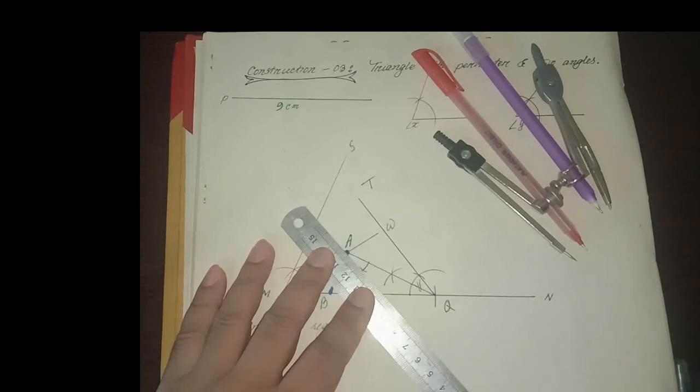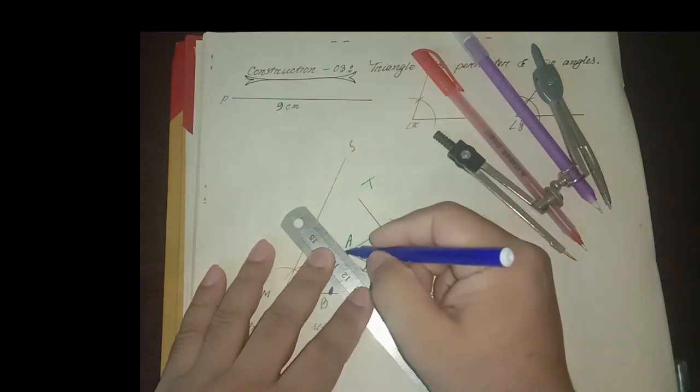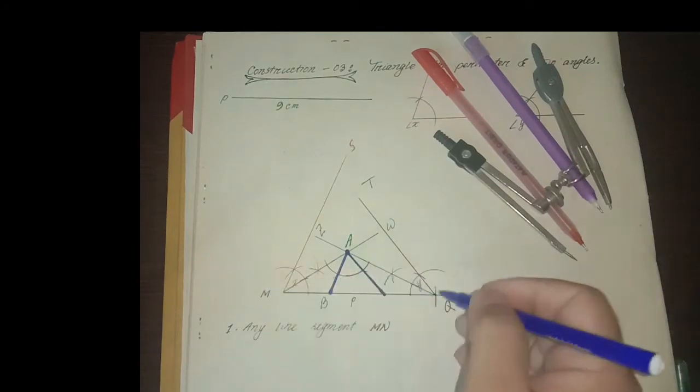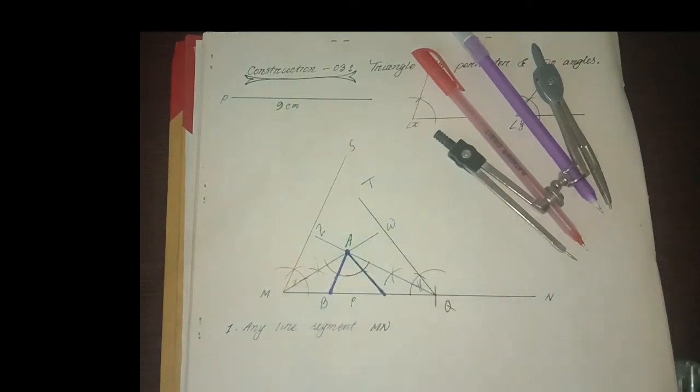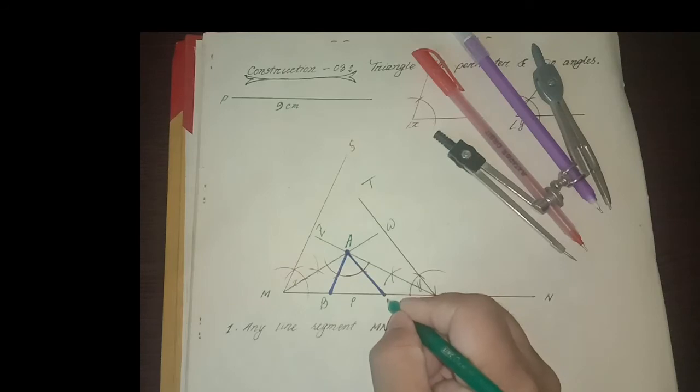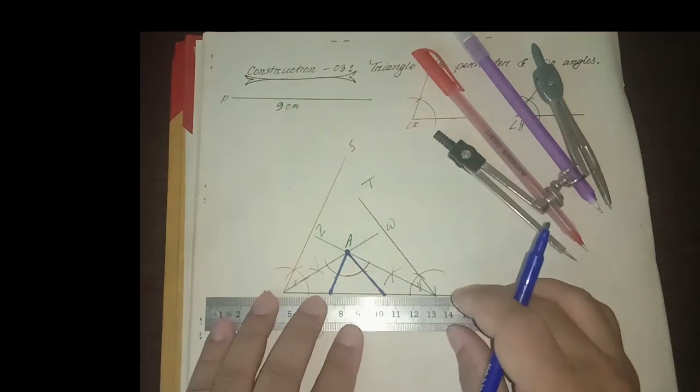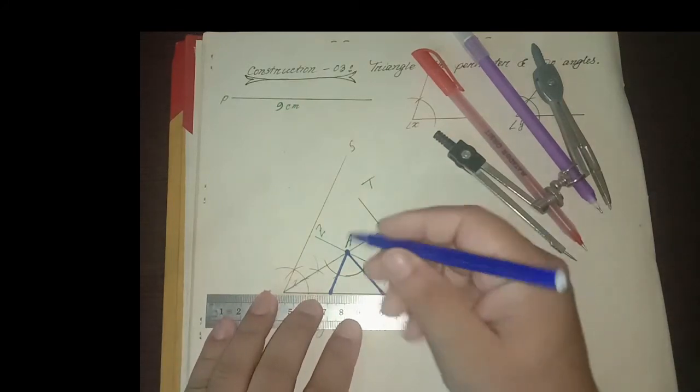As you can see, this is going to intersect MQ at point C. Therefore, triangle ABC is our required triangle. Triangle ABC is our required triangle.